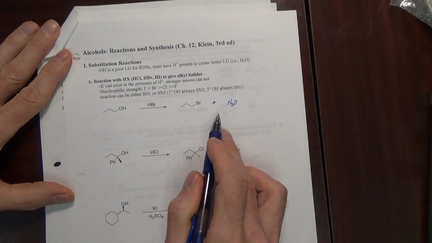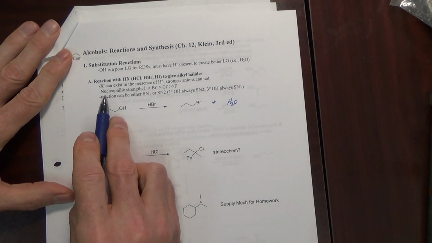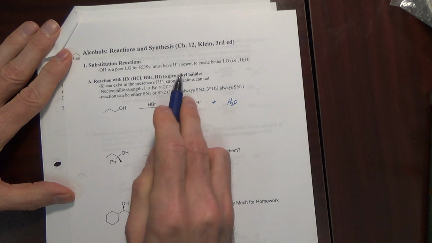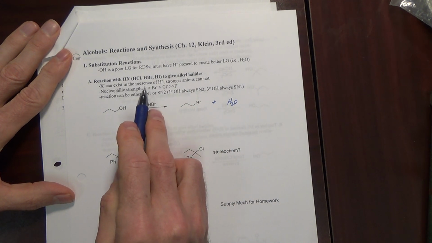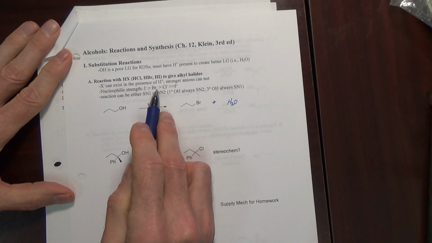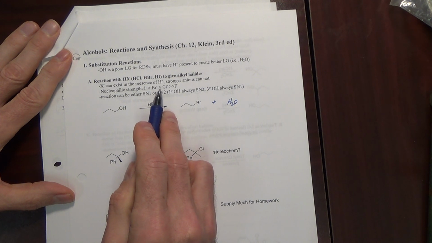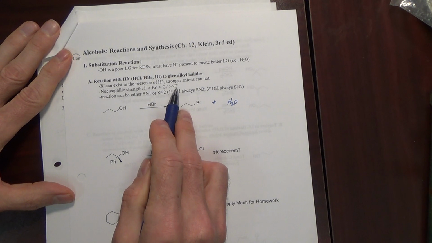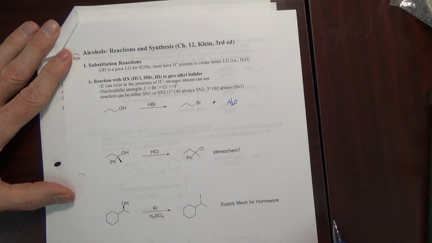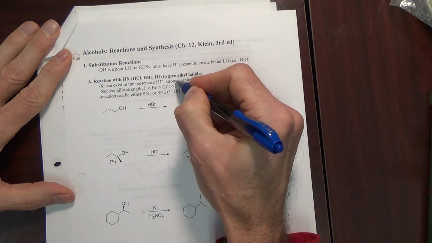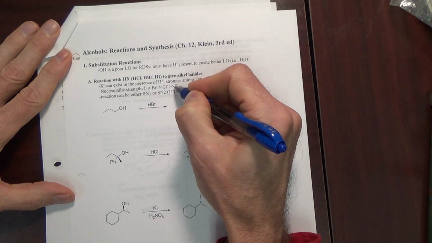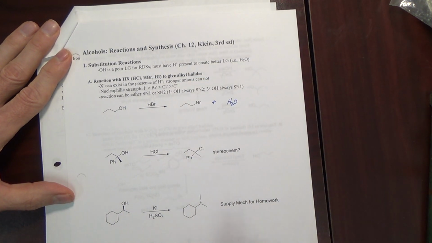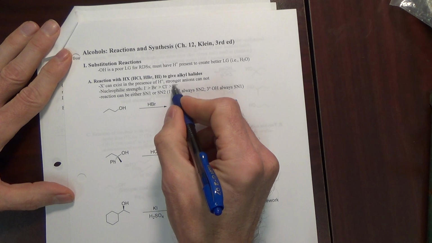We can show mechanism here. Importantly, things to remember, the nucleophilic strength of your halides. Iodide is stronger than bromide. All right, that's bromide stronger than chloride. Chloride is much stronger than fluoride. Fluoride typically is a very weak nucleophile and does not do substitution reactions. If you had me for Organic 1, we mentioned that many times.